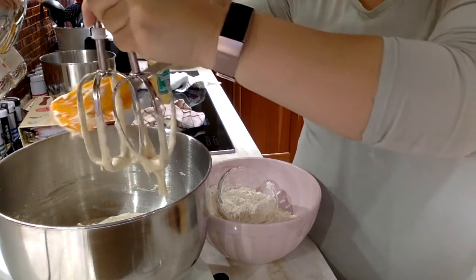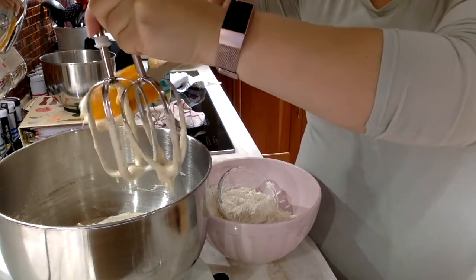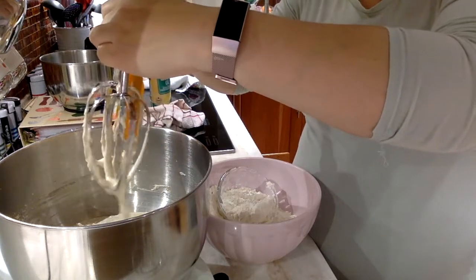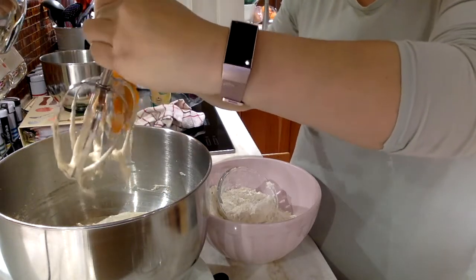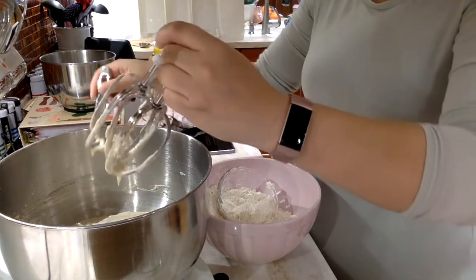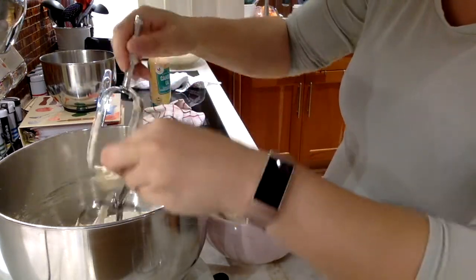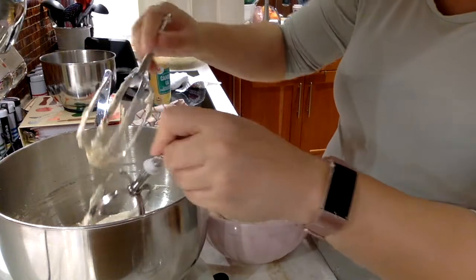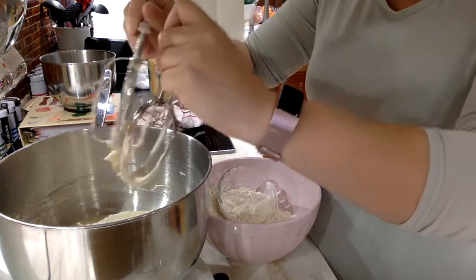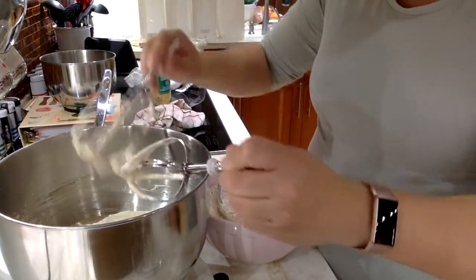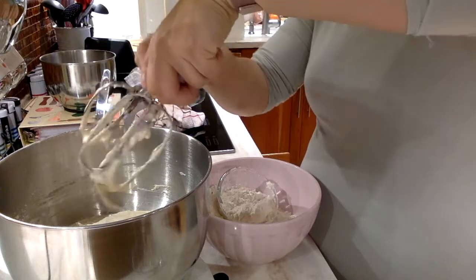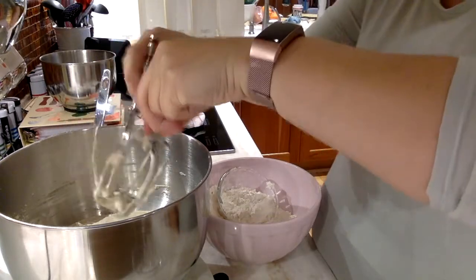I like to use these first just to make sure that all of my wet ingredients get combined in there. It also helps make sure that the base of my dough is nice and smooth, right? So I'm going to get rid of the rest of the dough off of my beaters. All right, and then I'm going to change over to the dough hooks and add the rest of this.